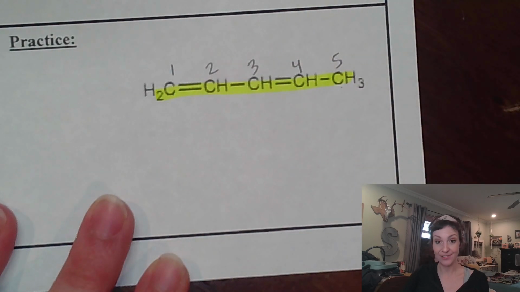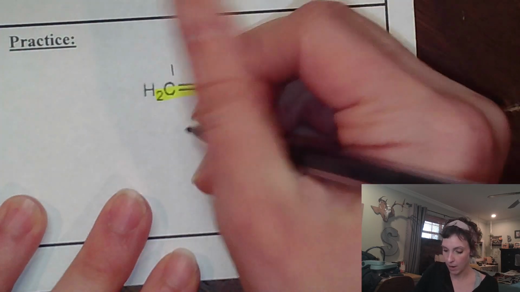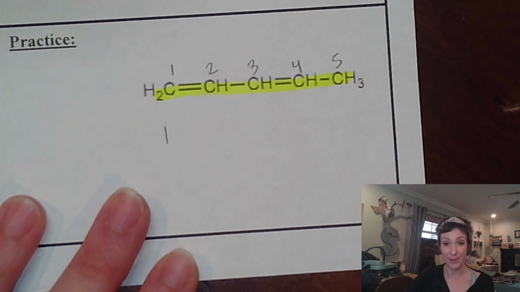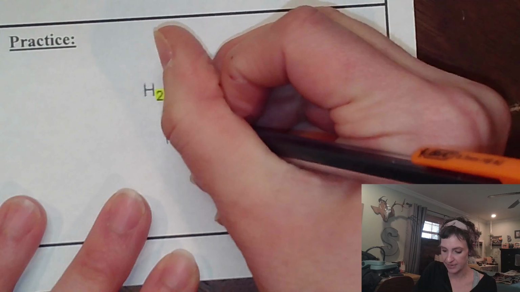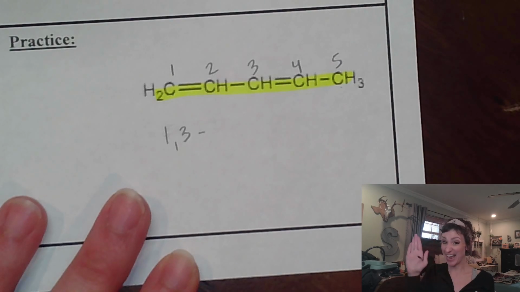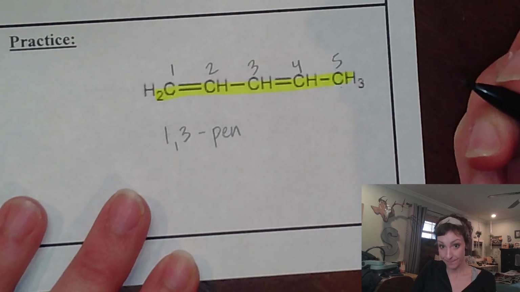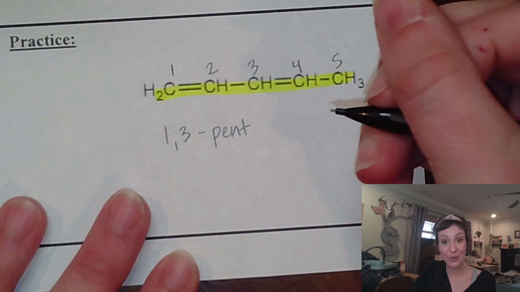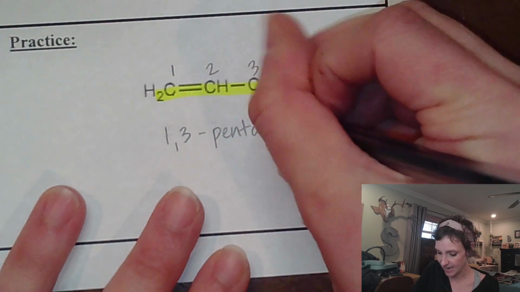Okay. Since there are 2 double bonds, I've got to represent what number of the carbon both of those double bonds are coming off of. So a 1 is where my first double bond is coming off of, and a 3. The second double bond is coming off of the third carbon. And it is a 5 carbon long hydrocarbon, so it is a pent. Because there are 2, I say pentadiene.